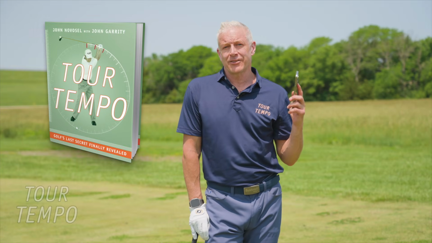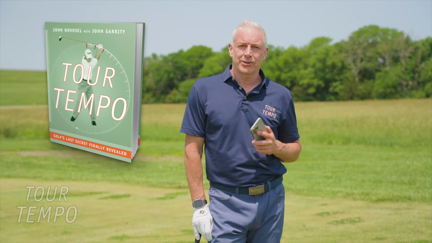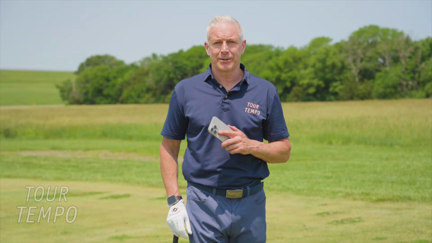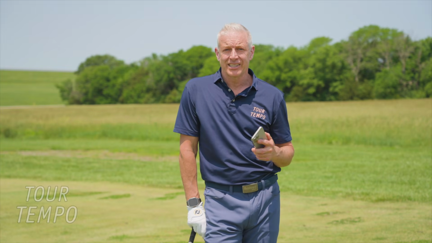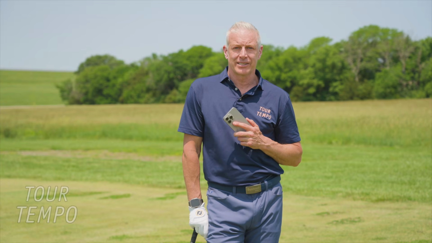This app is based on the best-selling book written by my father, John Novosel Sr., and Sports Illustrated writer John Garrity. Tour Tempo broke the paradigm of tempo in the golf swing. We redefined what tempo is. It's not low and slow, it's not swing easy, it's actually fast. And there's a certain ratio of backswing to downswing.